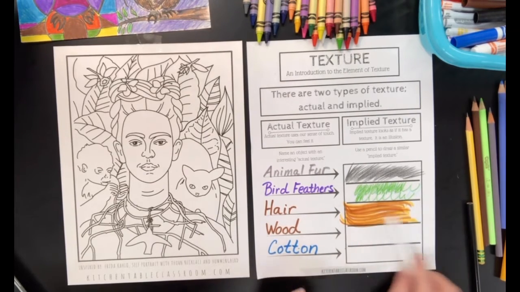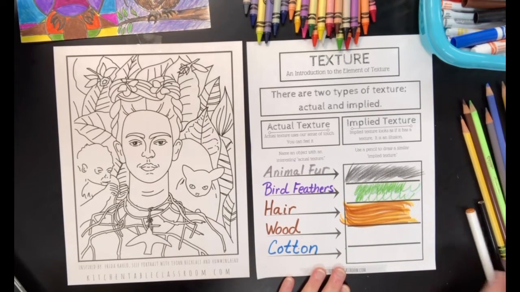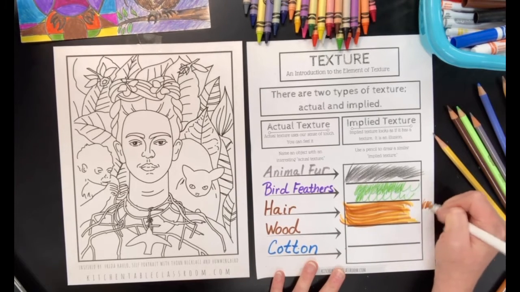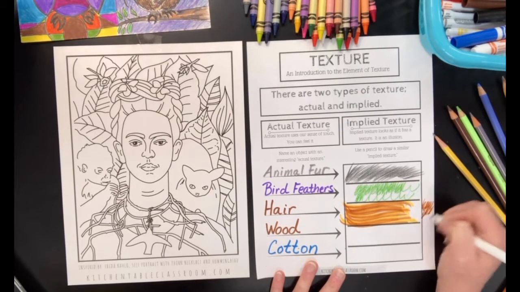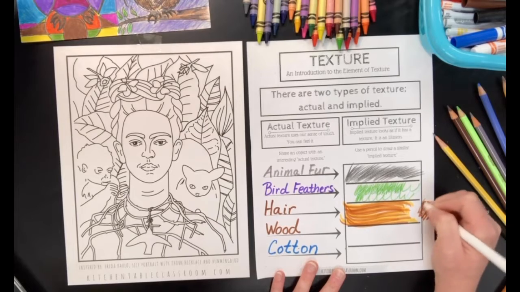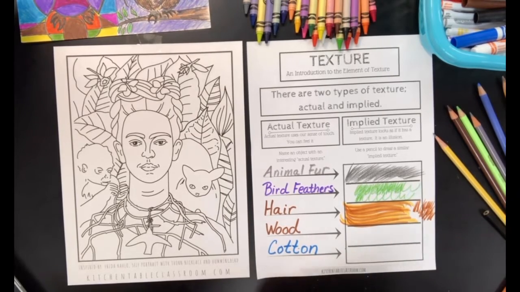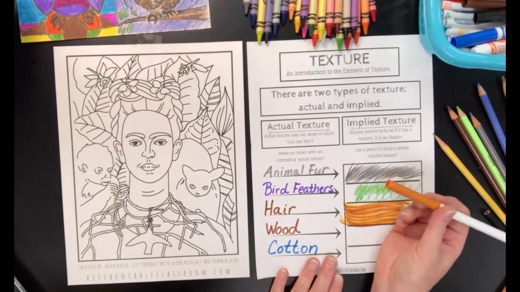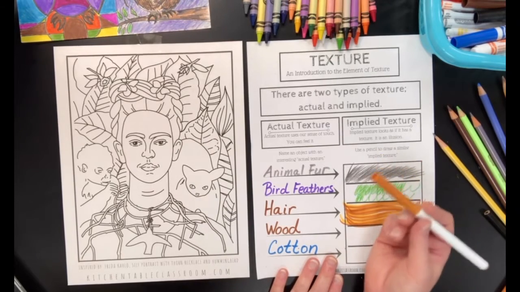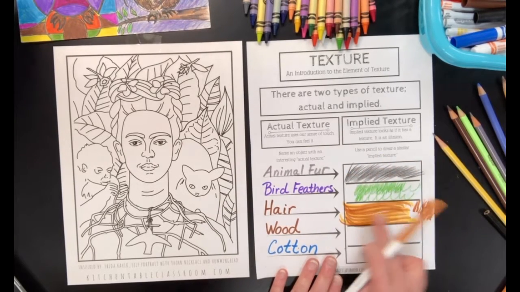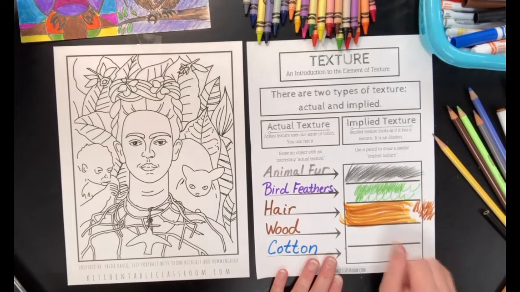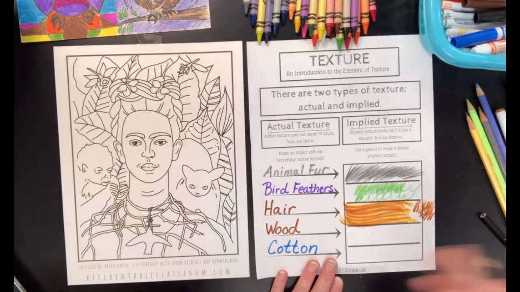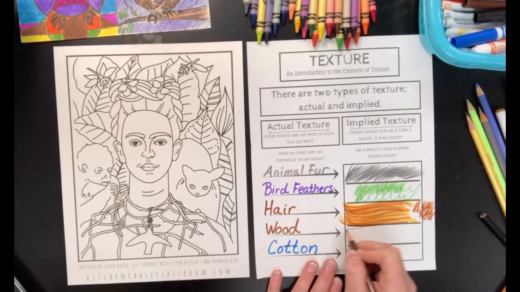If you had really, really short hair, you could also do short spiky lines like this, similar to doing animal fur. Wood is rougher. Wood is kind of hard to do in marker because it's hard to get a rough texture in marker. Marker is usually good for doing really smooth textures. For doing wood, you could use colored pencil or crayon, and wood is kind of rough.